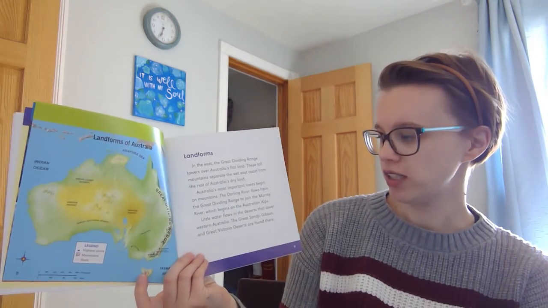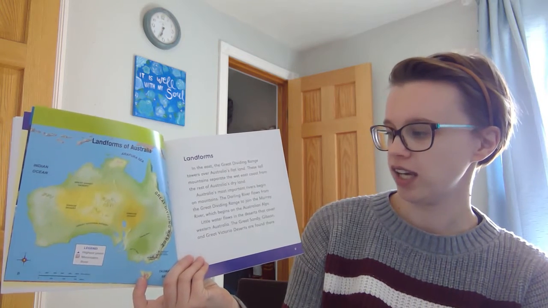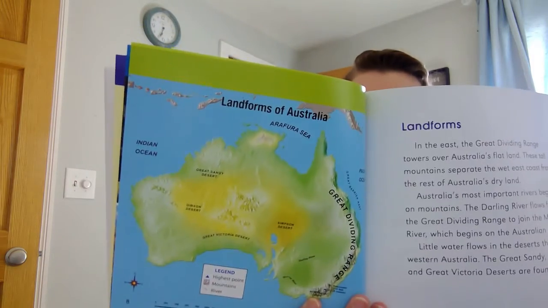Little water flows in the deserts that cover Western Australia. The Great Sandy, Gibson, and the Great Victoria deserts are found there. You can see all of that on the map.